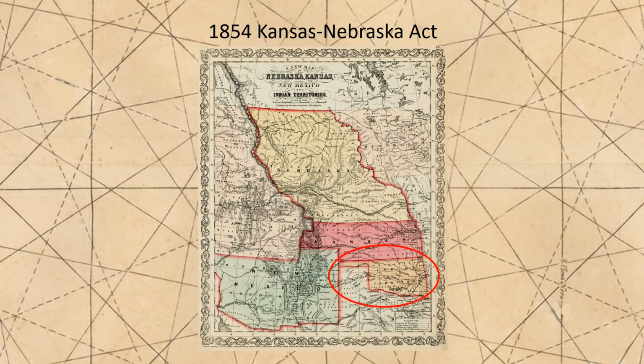The creation of these 2 new territories was accepted by the South because the new territories were brought in under the provision of popular sovereignty, used previously for Utah and New Mexico, allowing for the possibility of them becoming slave states. This was the point of having 2 new territories rather than 1, for Southerners thought that Kansas, being directly west of the slave state of Missouri, would opt to be a slave state as well.